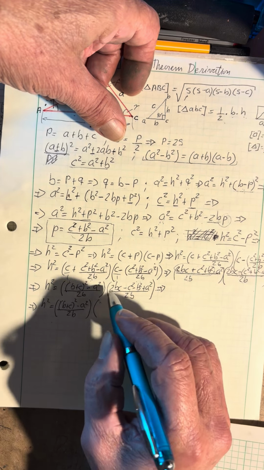Okay, so then we get b plus c minus a parentheses, and then we get another term which is the same but with this sign changed. And the same thing we do on the other side.